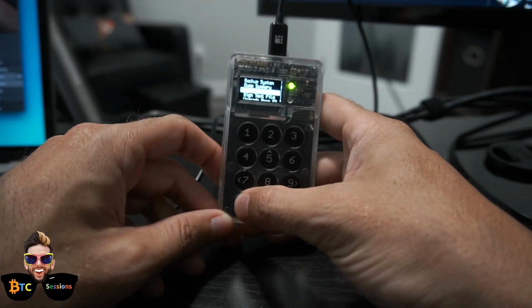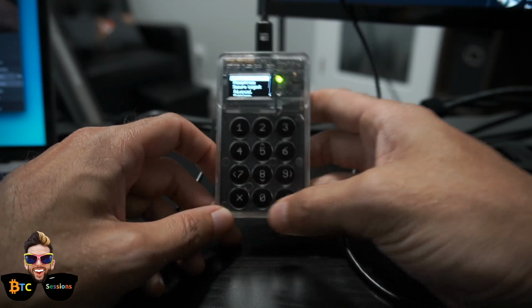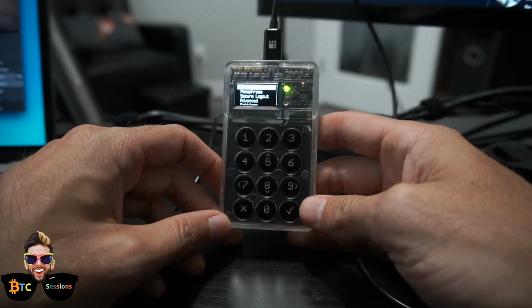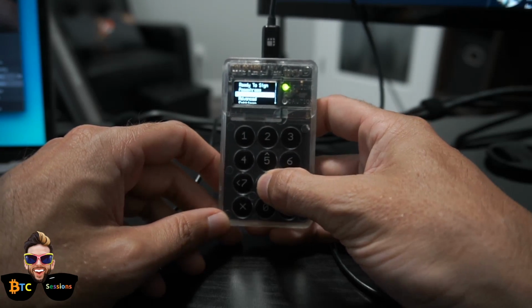And I'm just going to X out. I'm going to go back to the main screen so we can see how to get all the way back to doing a multi-sig wallet. So here we are on the main screen. Now I'm going to go down to settings.